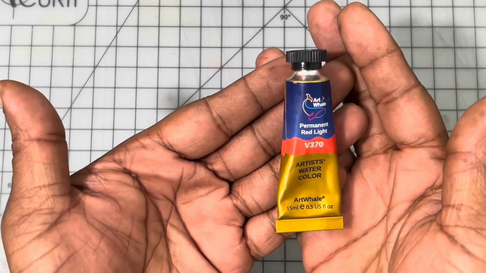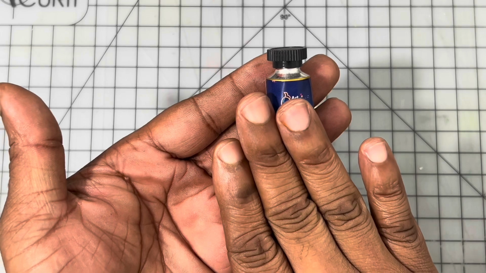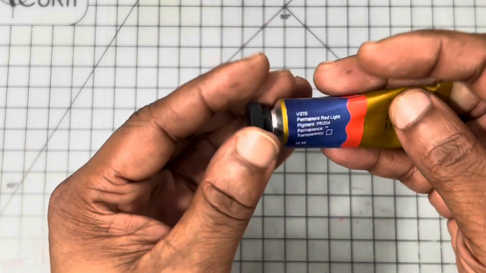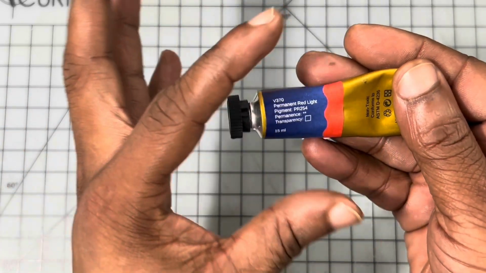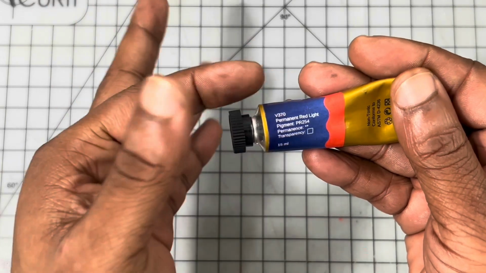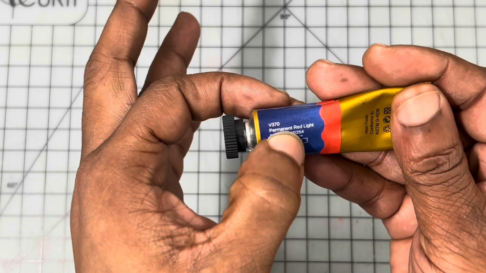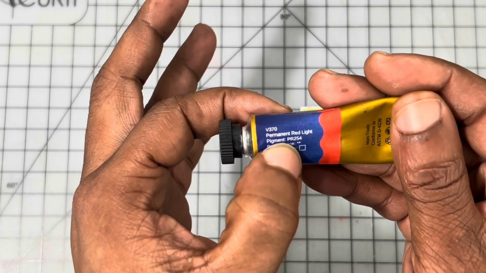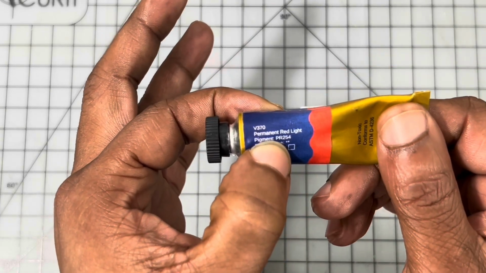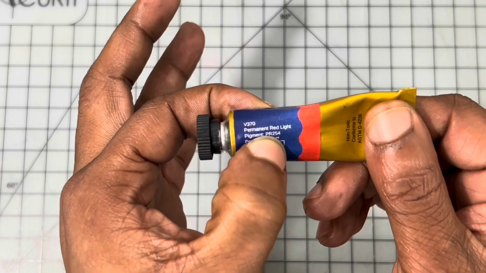The pigment information typically on a watercolor paint tube is on the back of the tube. You will find a lot of information there, including the reference number for the color chart, the name given to the color, and pigment number, in this case, pigment PR254.